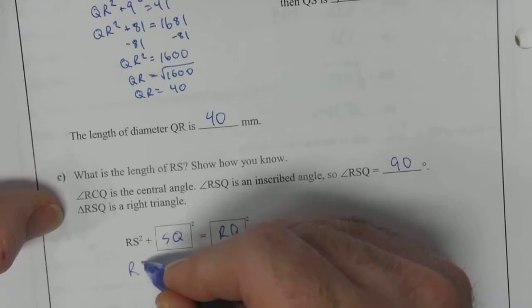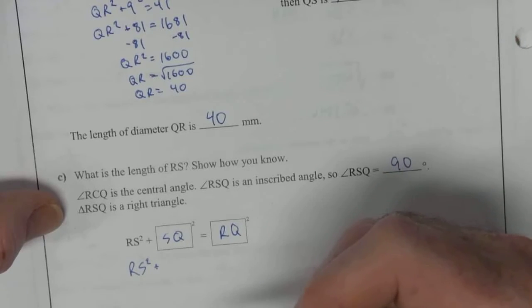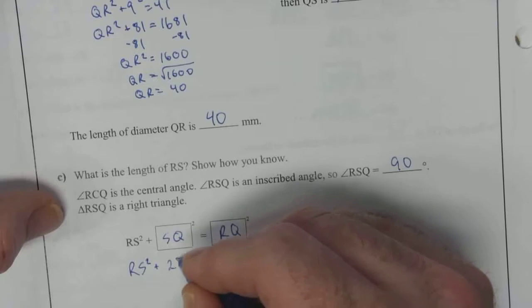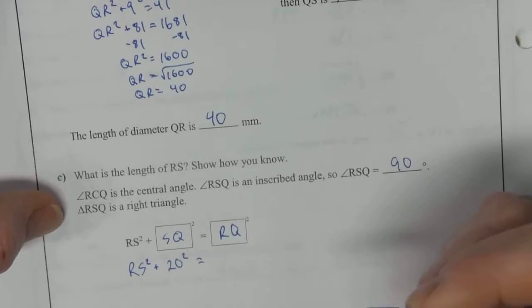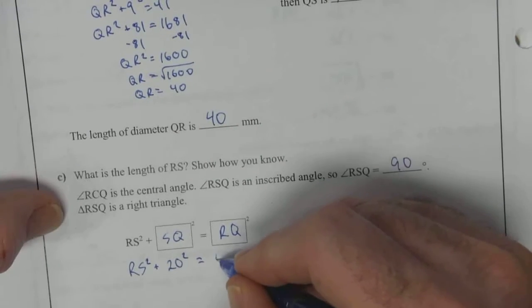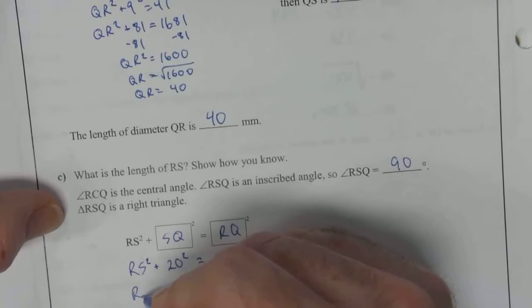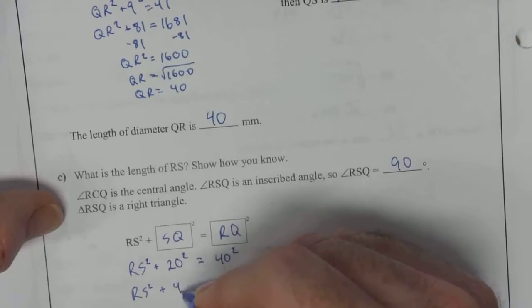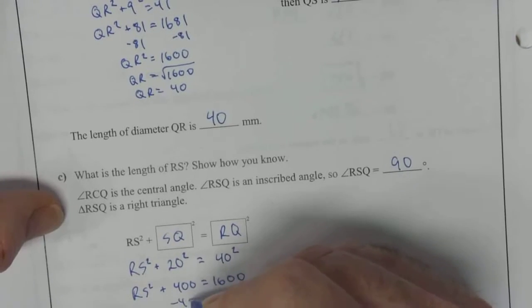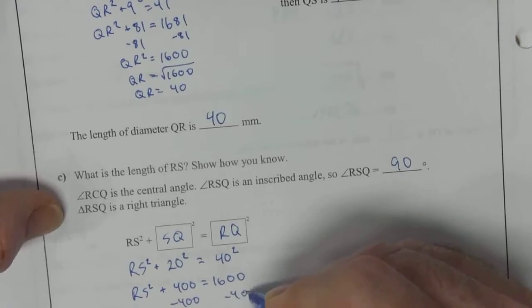RS is what we don't know. SQ we know is 20. So it's 20 squared. And then RQ was our diameter, which we said was 40. So RS squared plus 400 equals 1600. Subtract 400 from both sides.